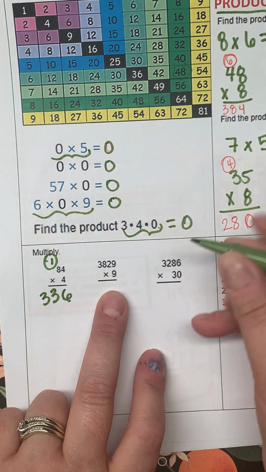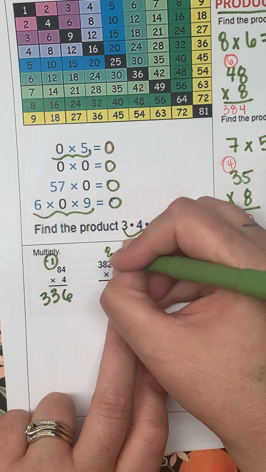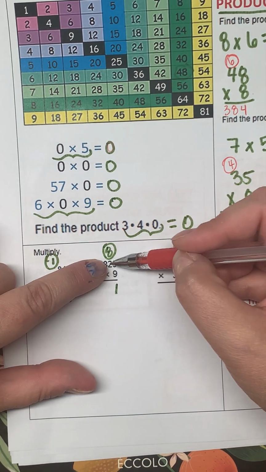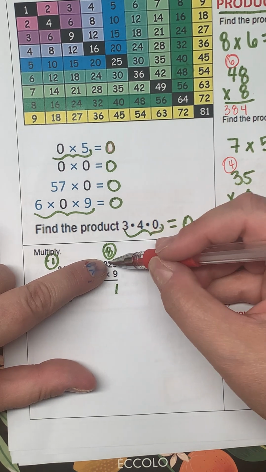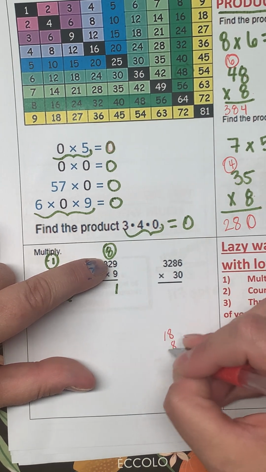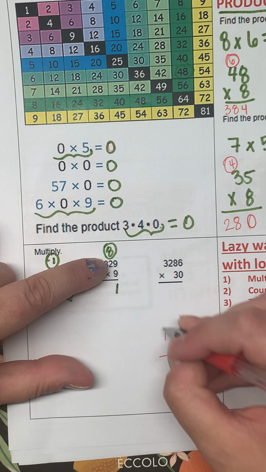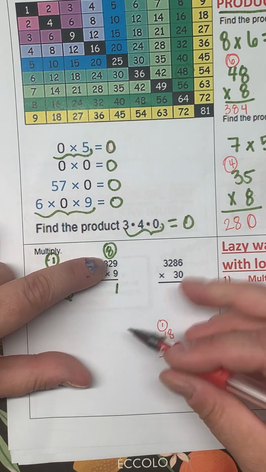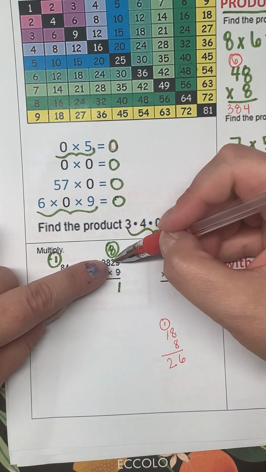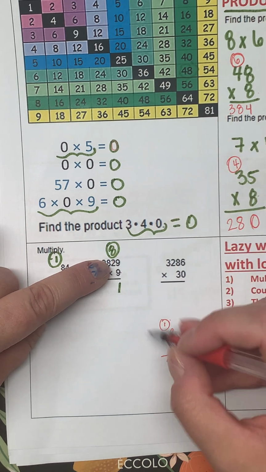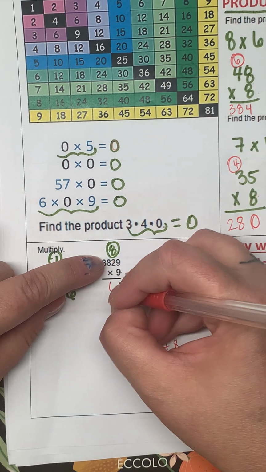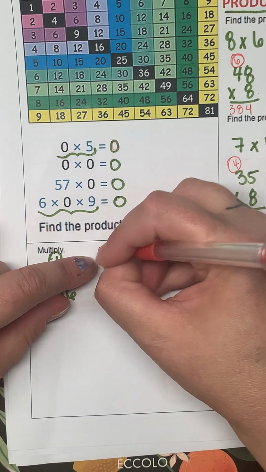9 times 9 is 81. So write down a 1, carry the 8. Then 2 times 9 is 18. But then we have to add this 8. So 8 plus 8 is 16. Carry the 1. Add 1 plus 1. 2. So all I just did was 9 times 2 is 18. But then you have to plus that number we carried. So we get 26. So I'm going to write down the 6, but carry the 2.